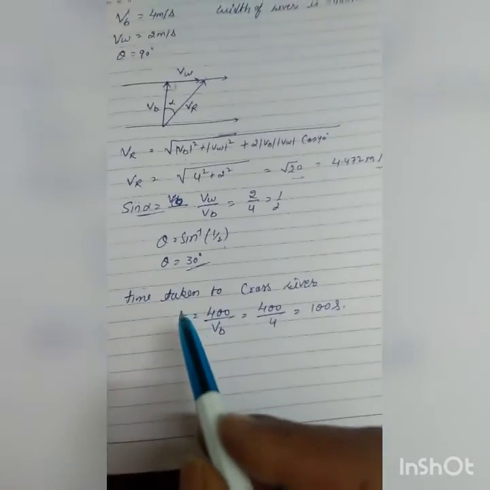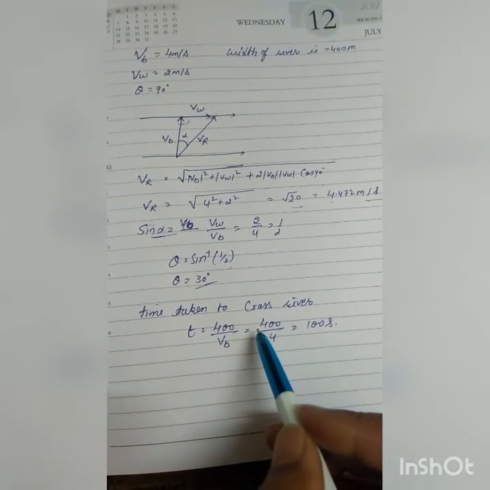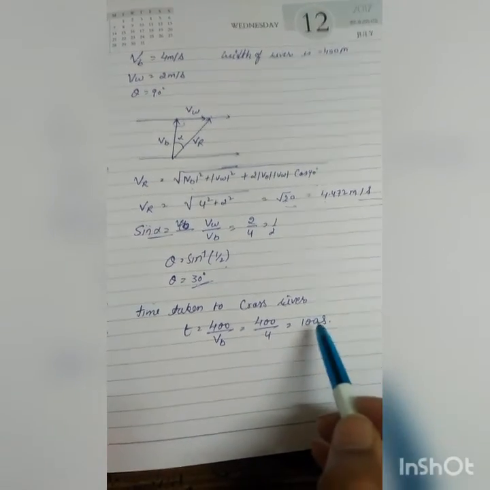Now we have to find the time, which is the displacement upon velocity. Displacement is 400 meters upon velocity 4 meters per second. So we get 100 seconds.